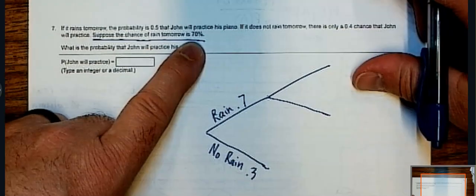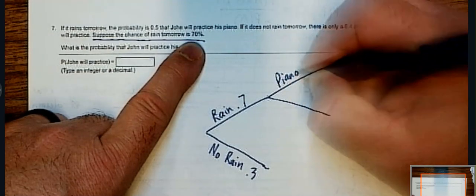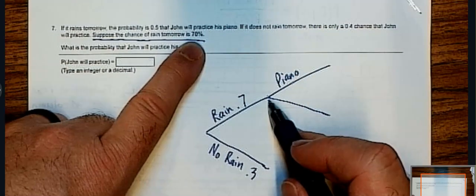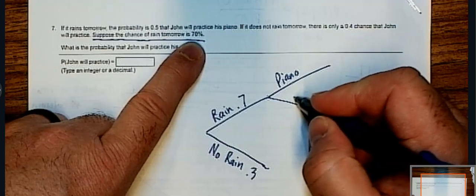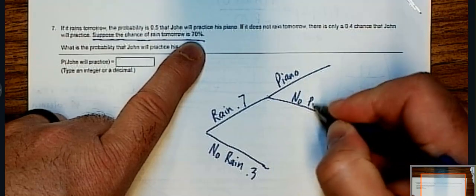Okay. So, off of the rain branch, we have piano and no piano. Well, we're talking about whether the kid's going to practice or not. Because if it doesn't rain, the kid likes to go outside. He doesn't want to be. No.